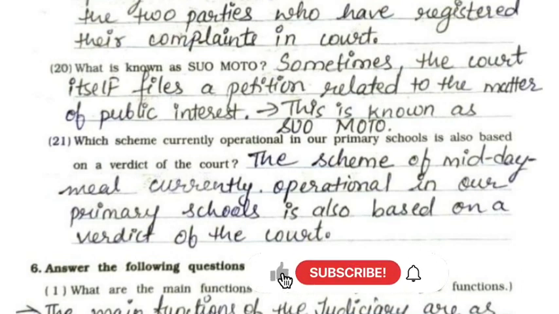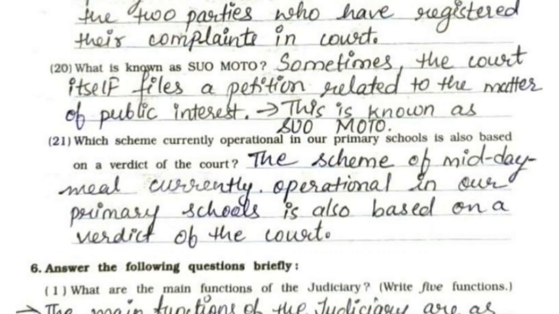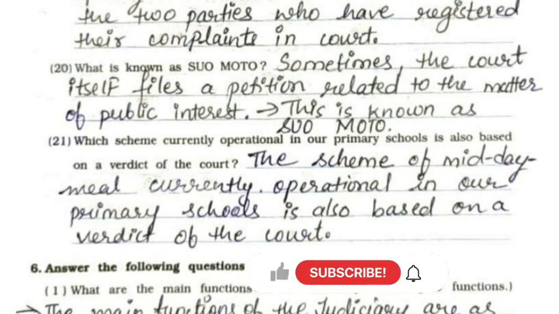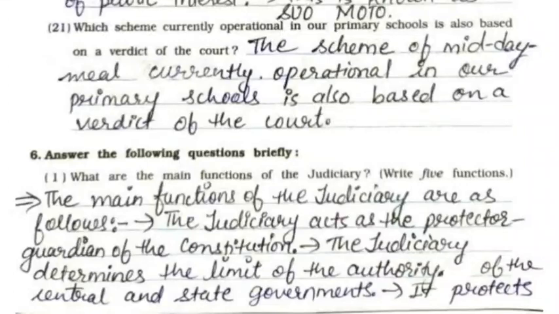21. Which scheme currently operational in our primary schools is also based on a verdict of the court? The scheme of midday meal currently operational in our primary schools is also based on a verdict of the court. Now we'll continue with question number 6. Answer the following questions briefly.